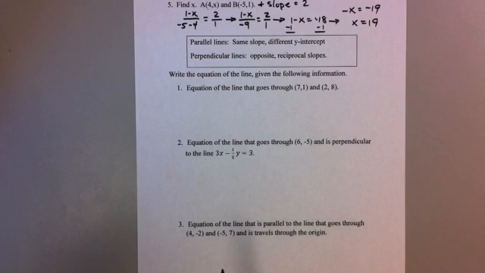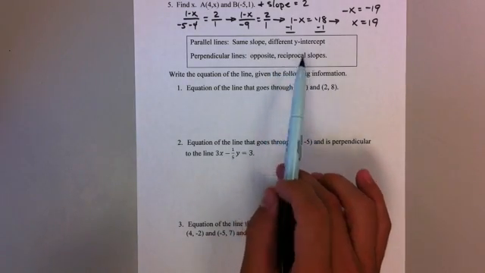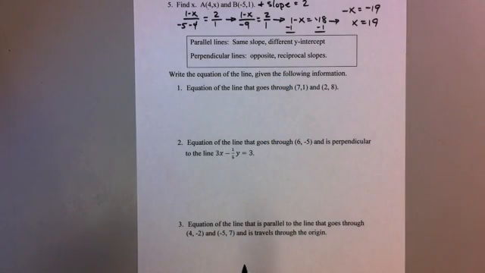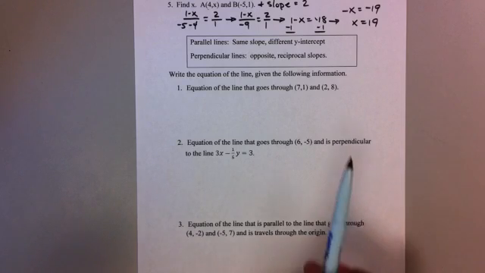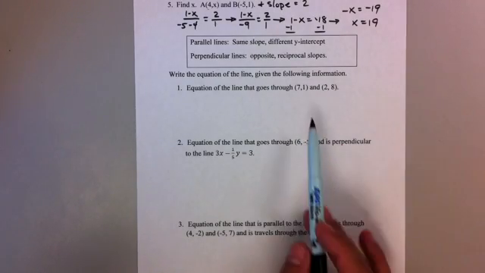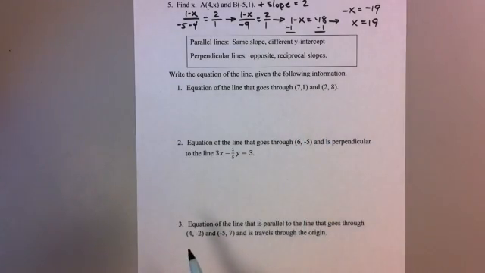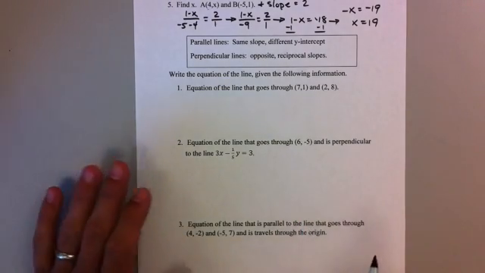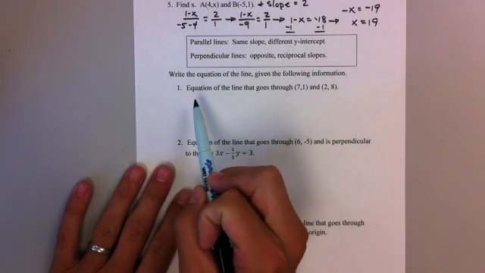Perpendicular lines have what we call opposite reciprocal slopes, which we'll talk about in just a moment. Okay, so the example we have down here says write the equation of a line given the following information. The equation of a line that goes through these 2 points. Now we're not talking about parallel and perpendicular yet. We will in just a moment. But let's think about it. How do I go about writing the equation given these 2 points? Well, you do have something that's called the point-slope formula.